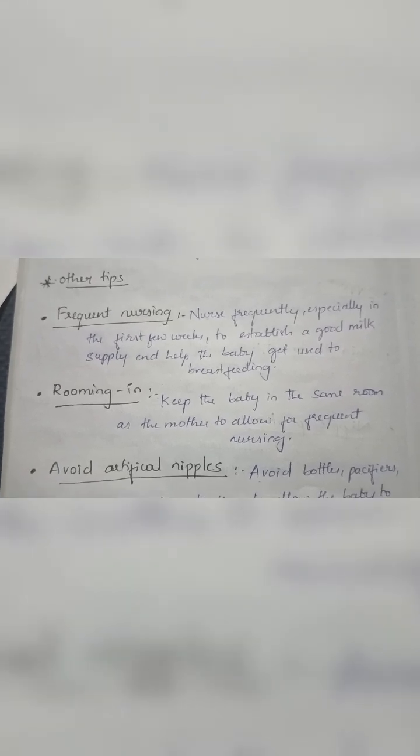Other tips. Frequent nursing. Nurse frequently, especially in the first few weeks, to establish a good milk supply and help the baby get used to breastfeeding. Rooming in. Keep the baby in the same room as the mother to allow for frequent nursing. Avoid artificial nipples. Avoid bottles, pacifiers, and formula initially so the baby gets used to breastfeeding.